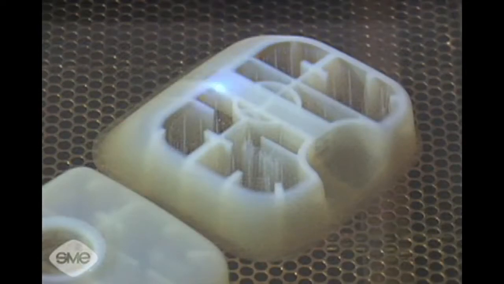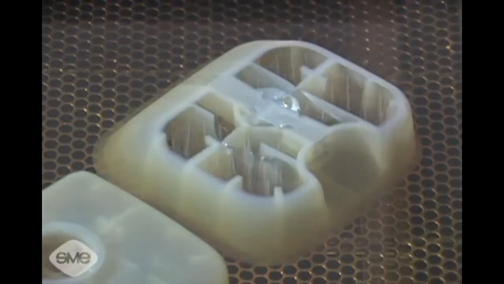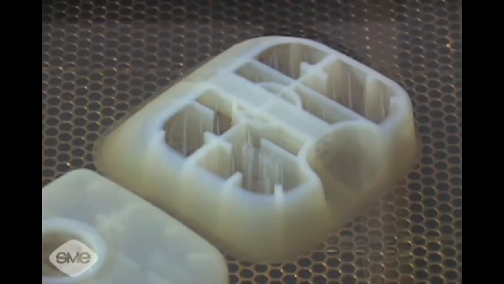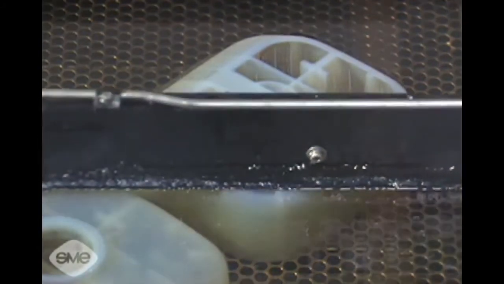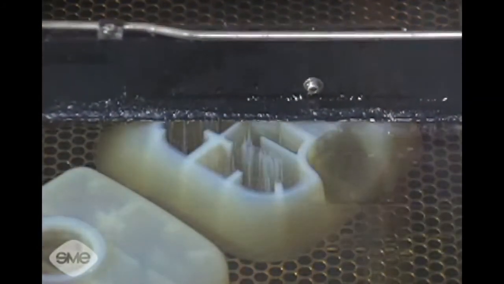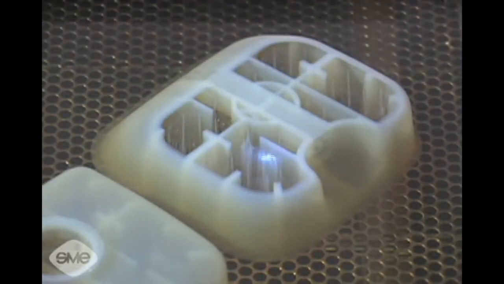The laser beam continuously traces and selectively hardens the thin layer of polymer according to the CAD file. Once tracing of the layer is complete, the platform that the model is built on moves down precisely one layer. Liquid resin is then dispensed over the model, and tracing of the next layer begins.